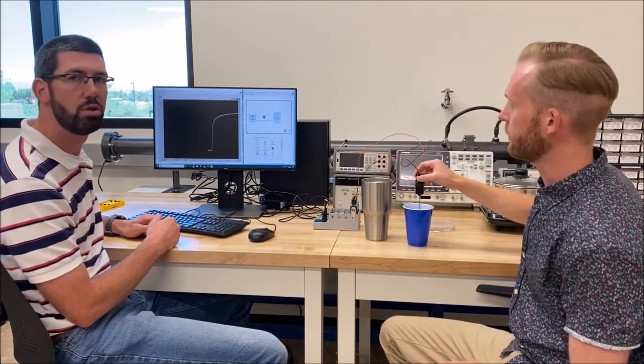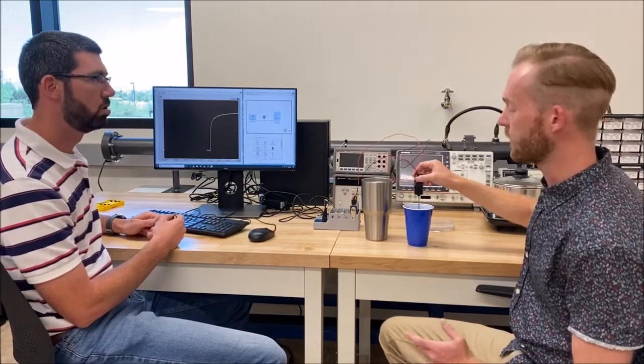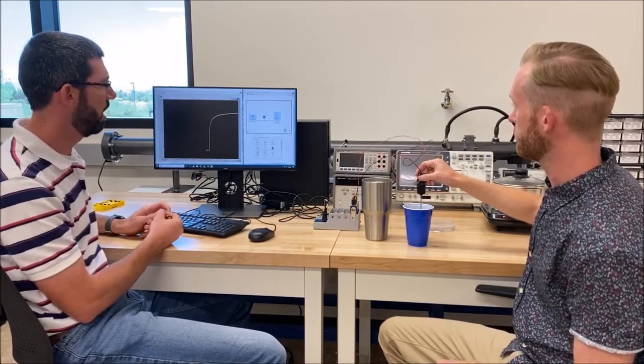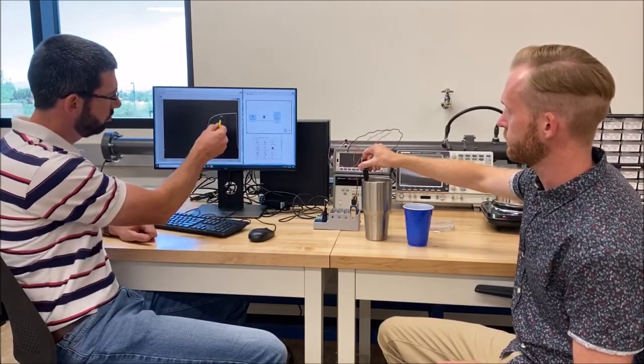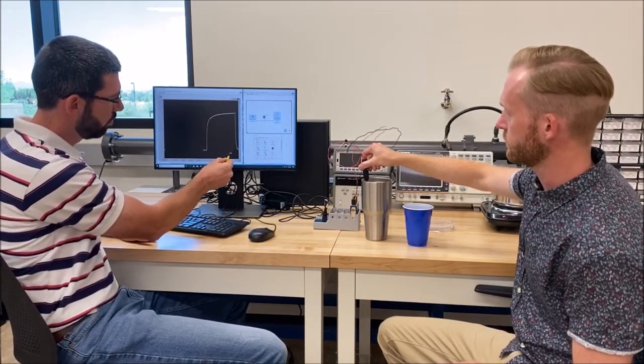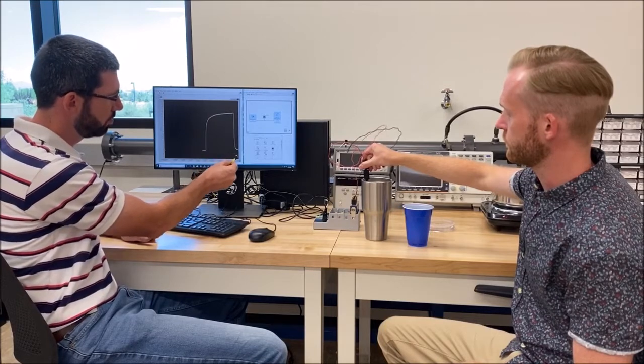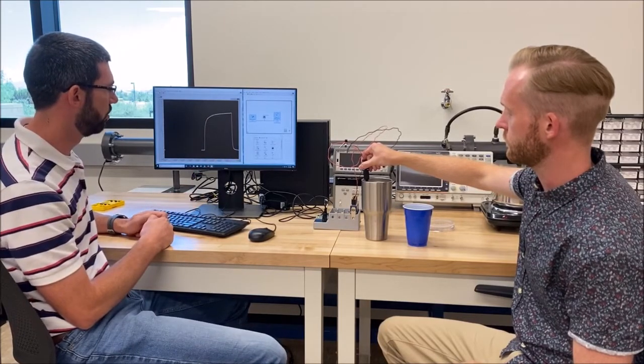Okay, and now we're going to go back to the ice temperature water, and we should see the opposite behavior. So again, a steep drop off in temperature. Now we're approaching a temperature that is on the order of 0 degrees.